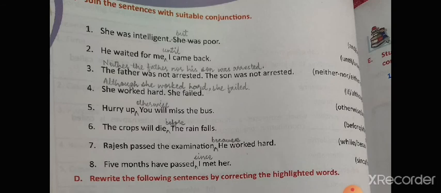So neither the father nor his son was arrested. She worked hard. She failed. Although she worked hard, she failed. Hurry up, otherwise you will miss the bus. The crops will die before the rain falls. Rajesh passed the examination because he worked hard. Five months have passed since I met her.